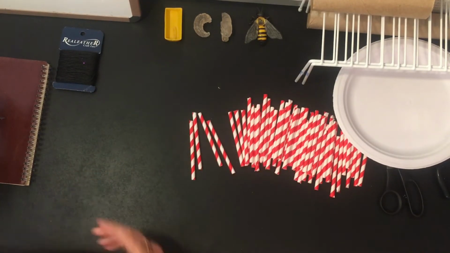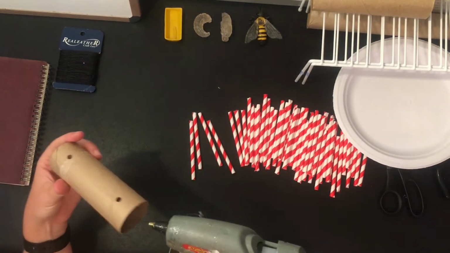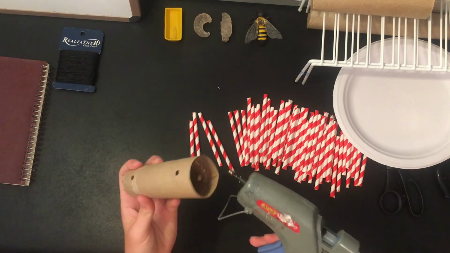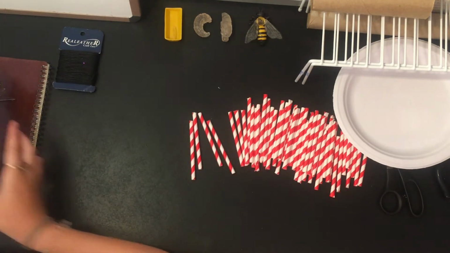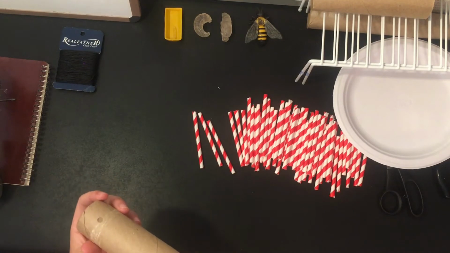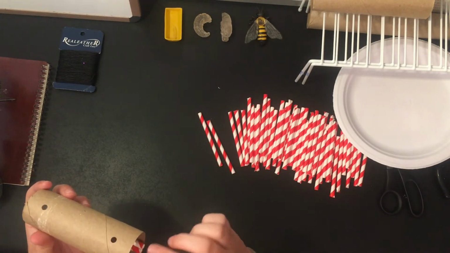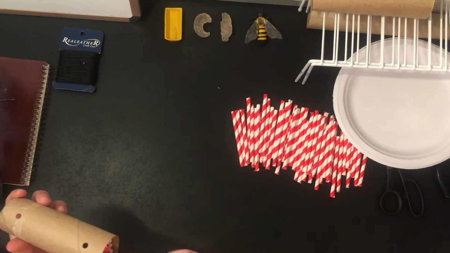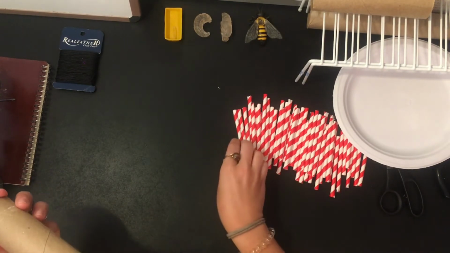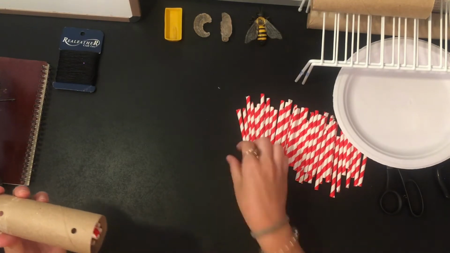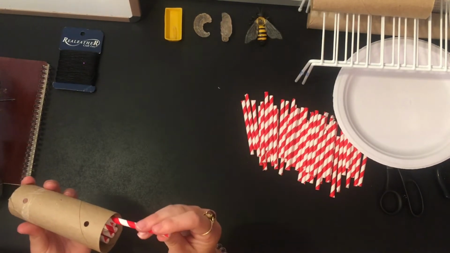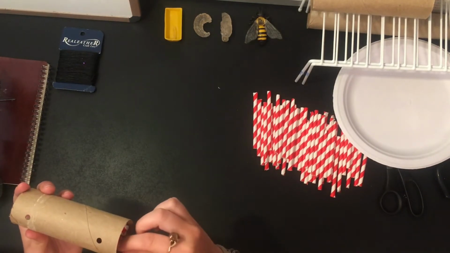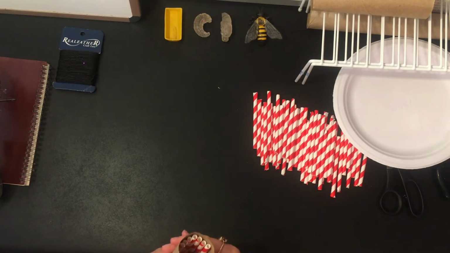So the first thing I like to do is I like to go ahead and just put a nice little layer. Again, please do this with your parents if it's going to be too hot or anything like that. Put a nice little layer on the inside like that. Set it over here and then just lay a couple down. Boop. See, got my first layer down just like that.